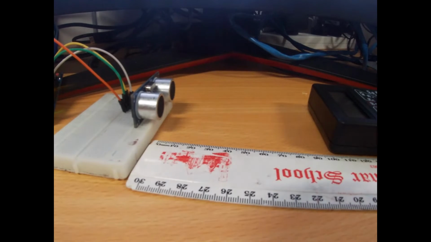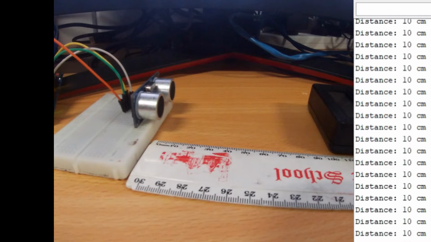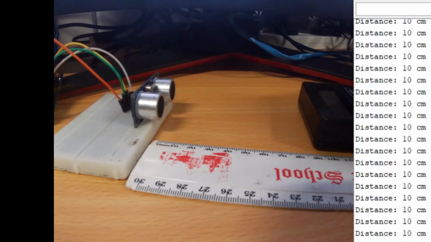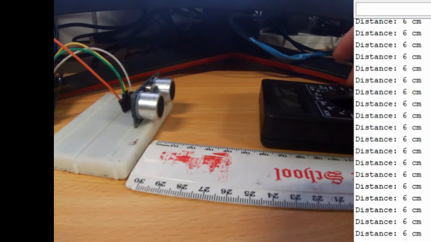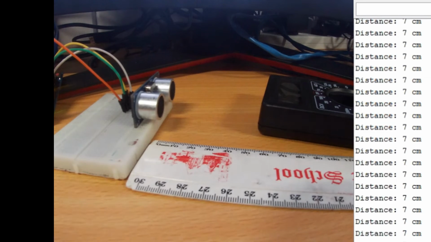As you can see here, I have an object, which is my multimeter, which is 10 centimeters away from the distance sensor, which is here. And you can see this as shown by the ruler. And by reading from the distance sensor, which I have on the screen, you can see it is 10 centimeters. When I move it closer to the sensor, as shown by the ruler and the screen, you can see that the numbers go down, because the time it takes for the sound to rebound off the object is quicker because it's closer to the actual thing it's rebounding off.